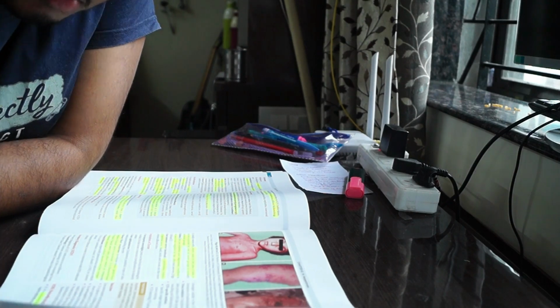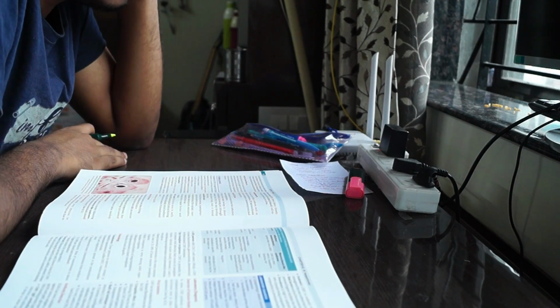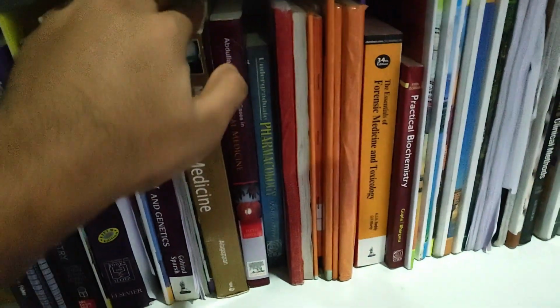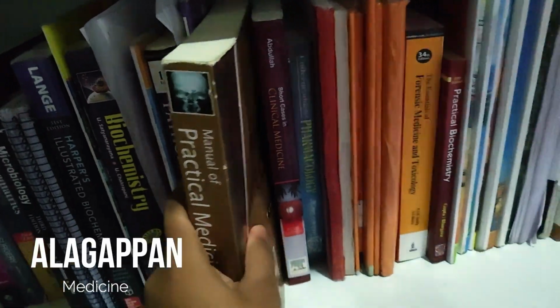Anyways, sooner or later, I am almost done with this virology thing and kind of exhausted after reading 2-3 chapters from it. So I work my way up to Algappan, which is a practical medicine handbook.